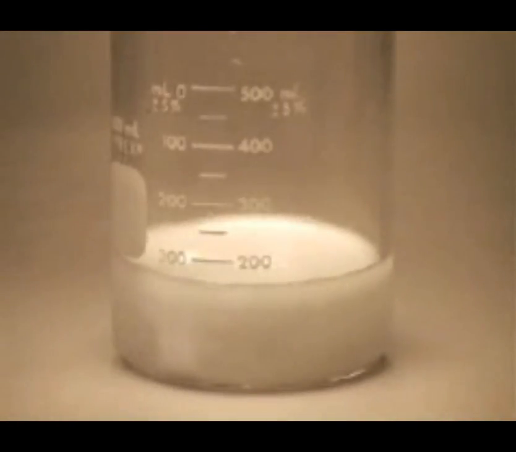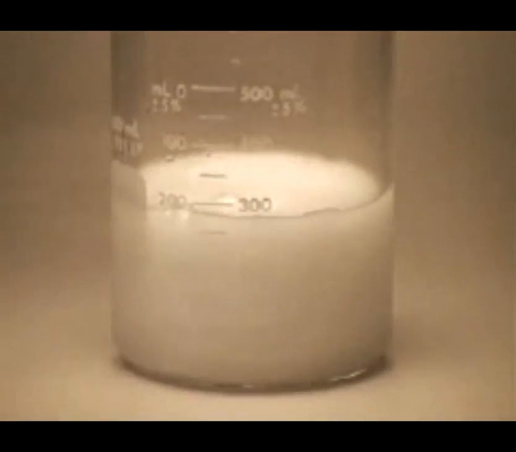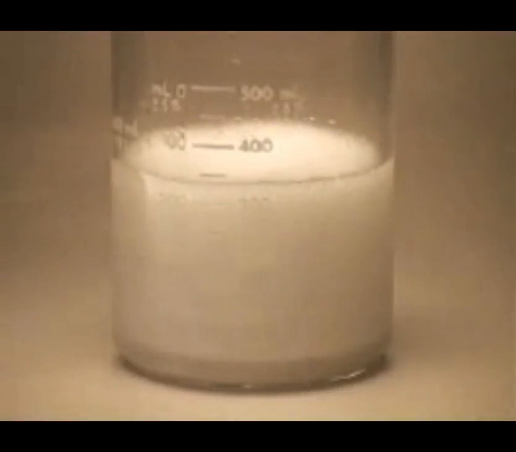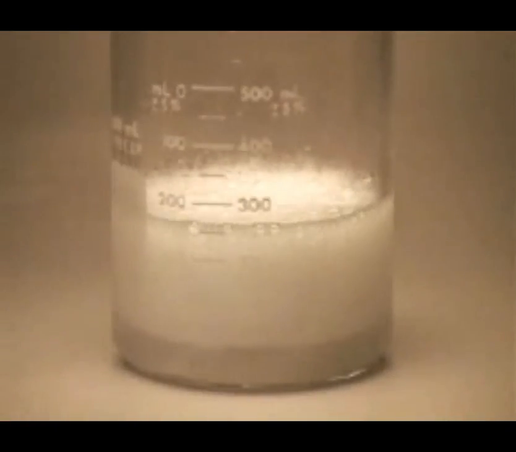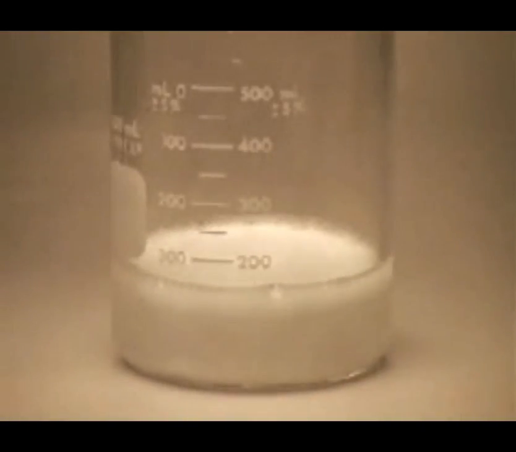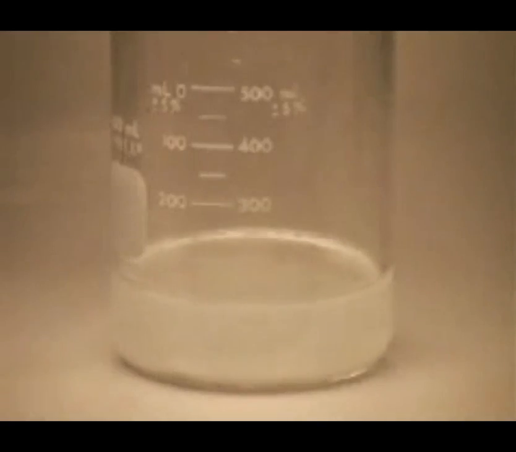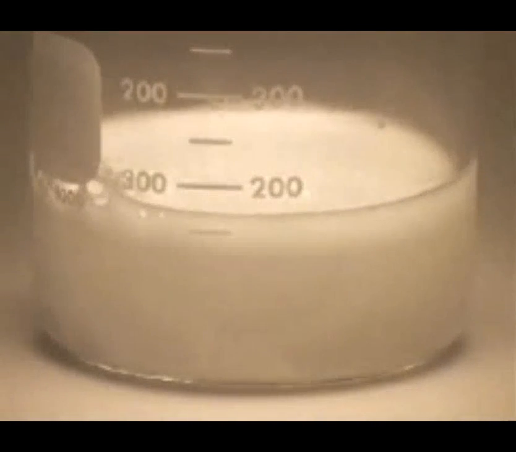If we add more baking soda to the vinegar, the reaction continues. If we continue to add baking soda, however, the reaction diminishes until, eventually, no reaction occurs.